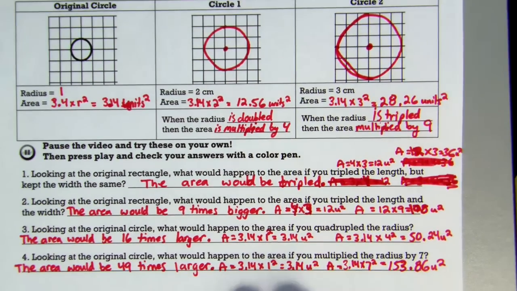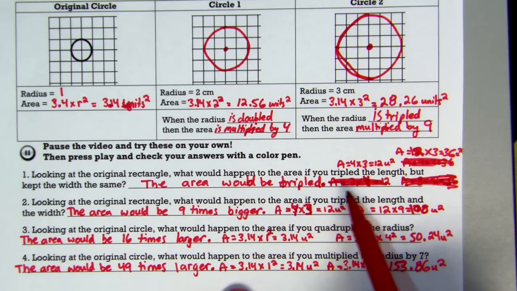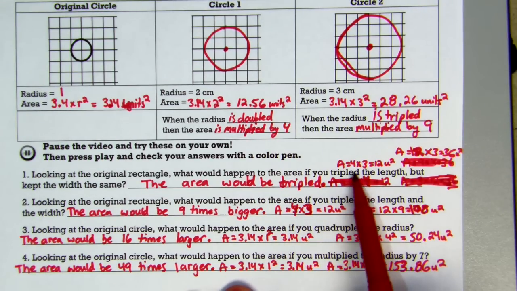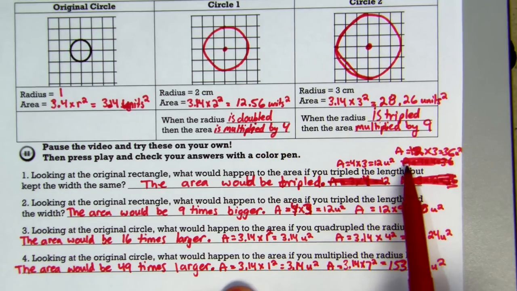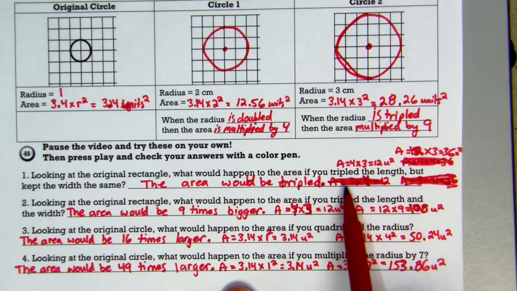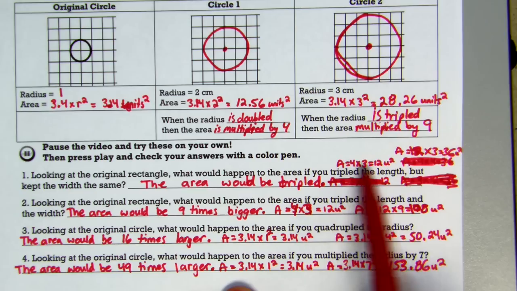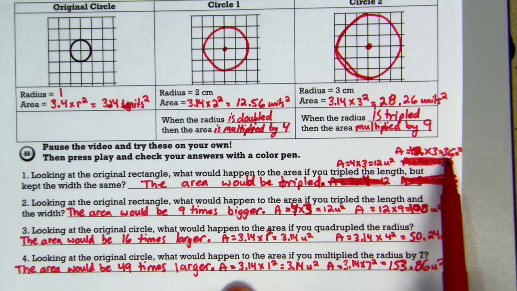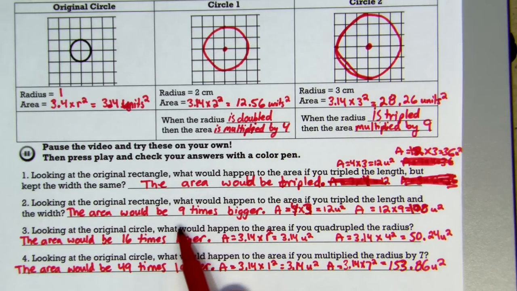Alright, number 1 says, look at the original rectangle. What would happen to the area if you tripled the length, but the width was kept the same? You should notice that the area would be tripled. Instead of 4 times 3 is equal to 12, if the length was tripled to go from 4 to 12, 12 times 3 is equal to 36. That triples as well.